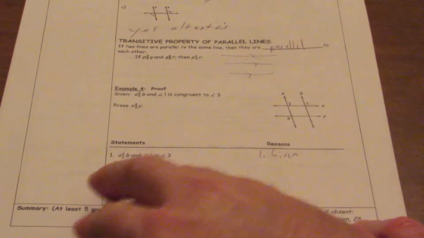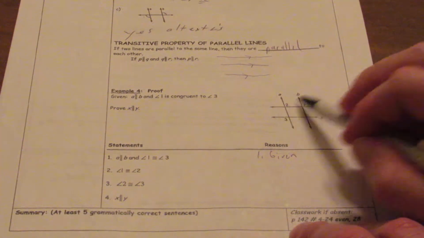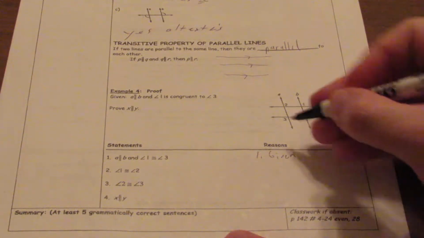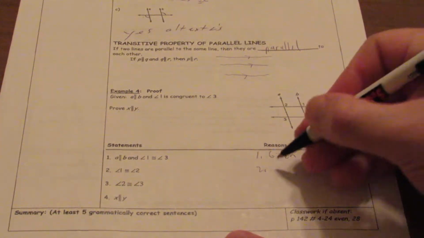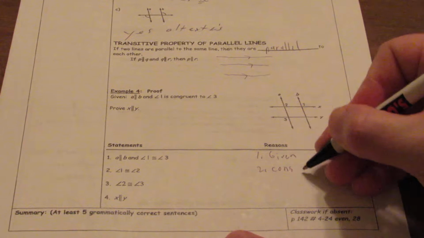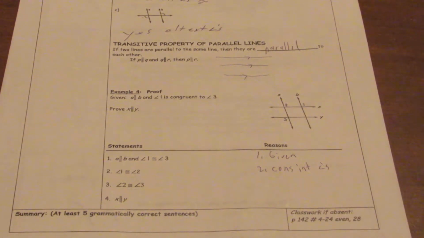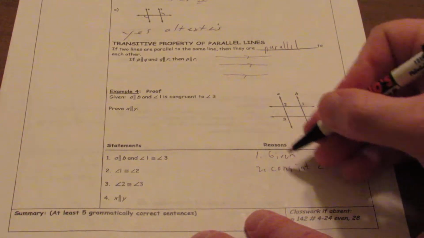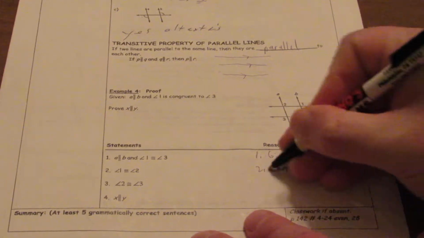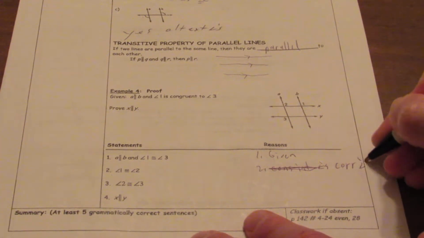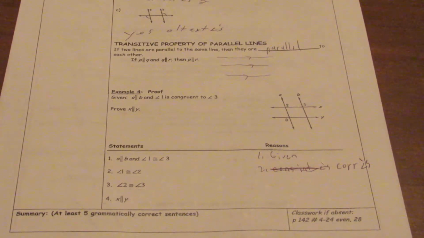Now angle 1 is congruent to angle 2. Those are corresponding angles, and those lines are parallel, cut by transversal X. So my reason here is consecutive interior angles. That's not right. Corresponding angles. Why do I have consecutive interior? Corresponding angles. Those are corresponding angles. Bad information.